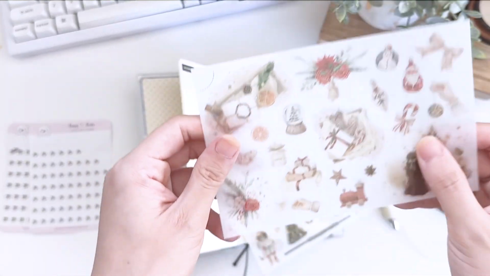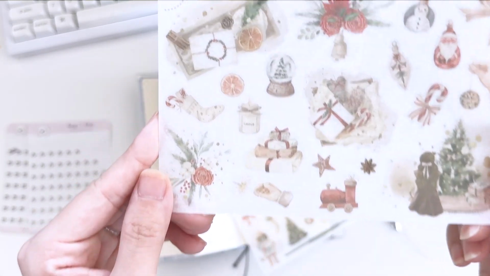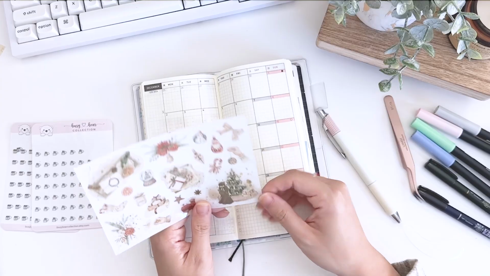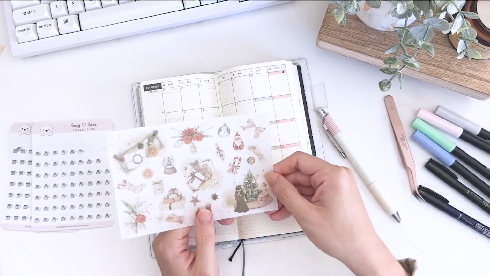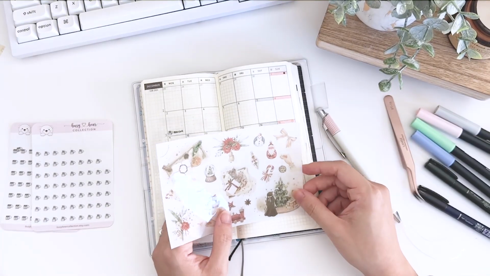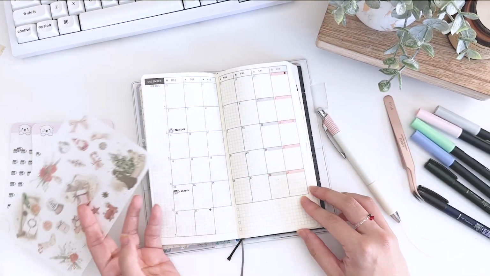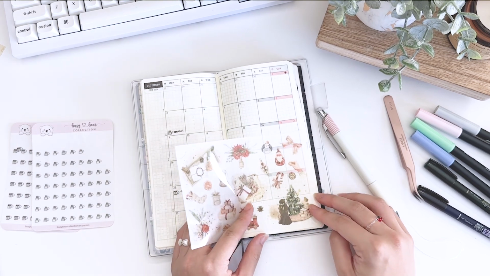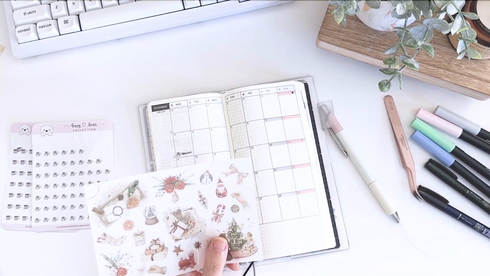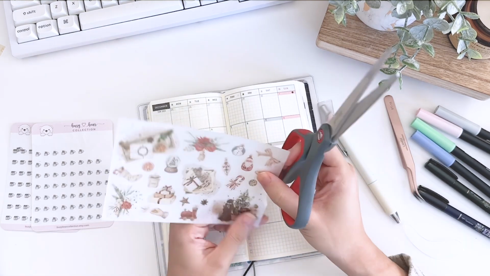And this is the other one that it came with. Oh my gosh, I love this one right here. This is so pretty. Really nice here. So what you do is you just cut this out.